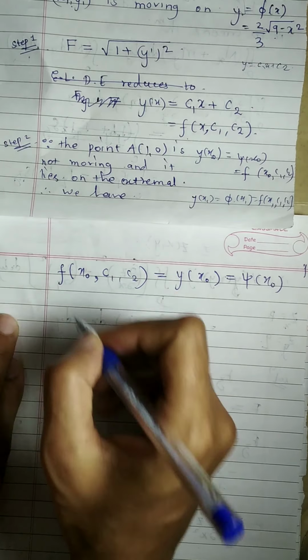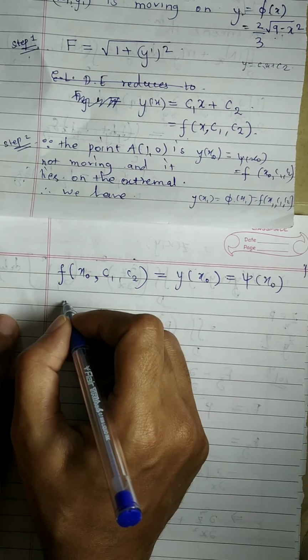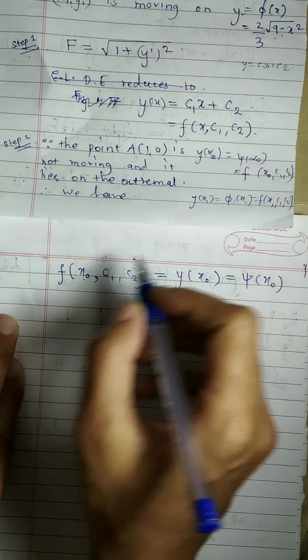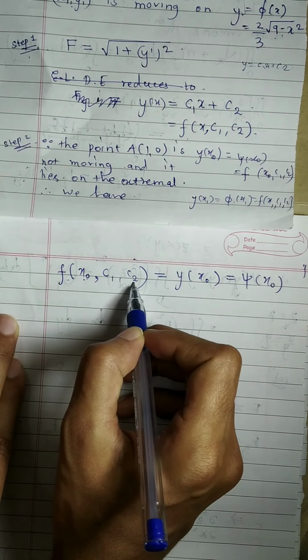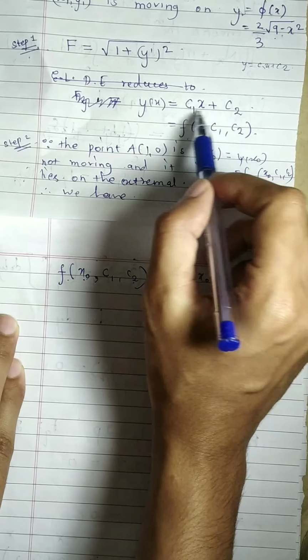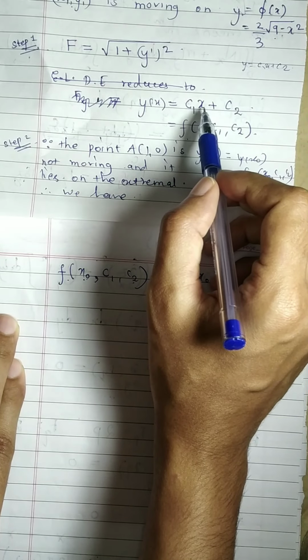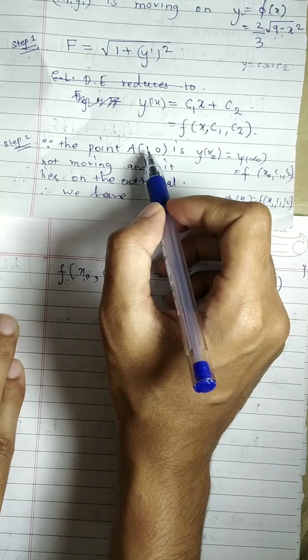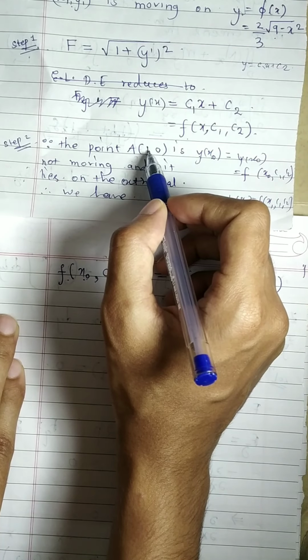What is F at x naught, c1, c2? It is nothing but this. So in this equation, we put x equal to x naught. But what is our point x naught? x naught is equal to 1.